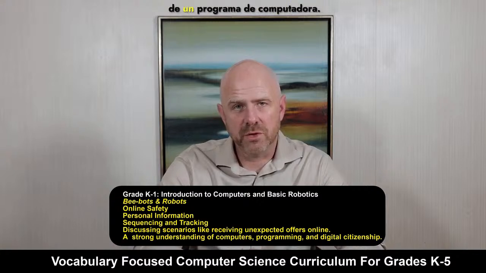They also should begin understanding the basics of a computer program through hands-on activities with robotics. With robots such as B-bots, students will learn fundamental vocabulary. The curriculum also introduces topics like online safety, helping young students learn how to be safe online.